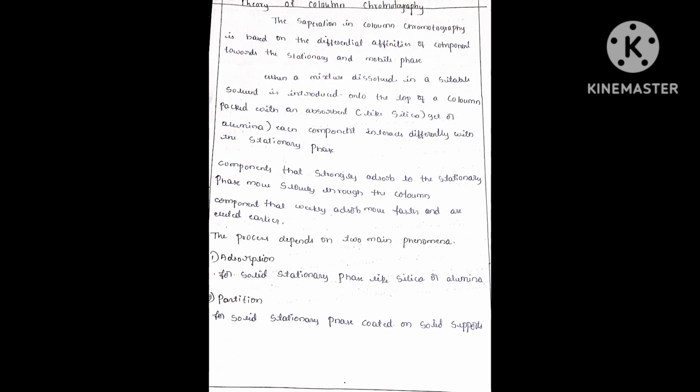Theory of column chromatography. The separation in column chromatography is based on the differential affinities of components towards the stationary and mobile phase. When a mixture dissolved in a suitable solvent is introduced onto the top of the column packed with an adsorbent like silica gel or alumina, each component interacts differently with the stationary phase. Components that strongly adsorb to the stationary phase move slowly through the column. Components that weakly adsorb move faster and get eluted earlier.